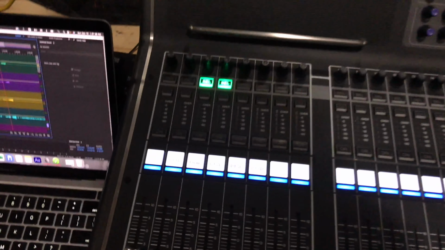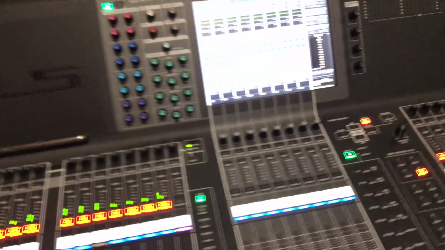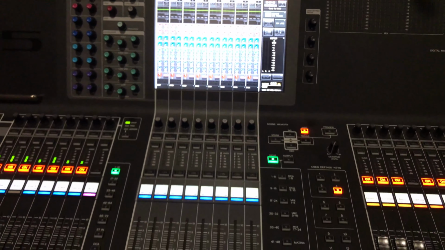You can do your effects. So like I have my reverb here. Go through and turn them on each channel and sort all that out without having to waste time on the band members.